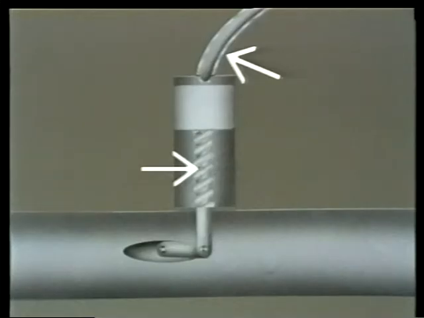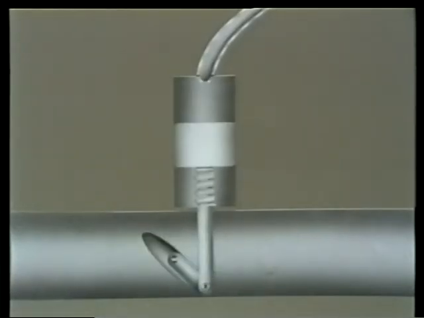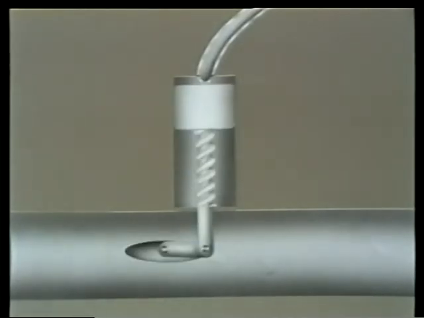An air line connects the top of the cylinder to the receiver. Now, when receiver pressure increases, air pressure pushes down on the piston, overcoming the tension of the spring. Now, this partially closes the inlet valve, reducing flow through the compressor. When normal consumption lowers receiver pressure, the spring pushes the piston back up, opening the valve to increase airflow.